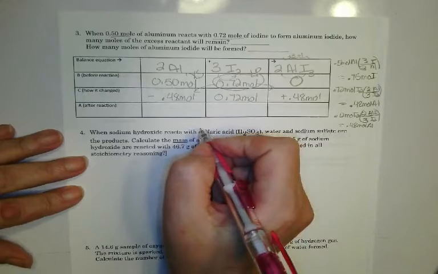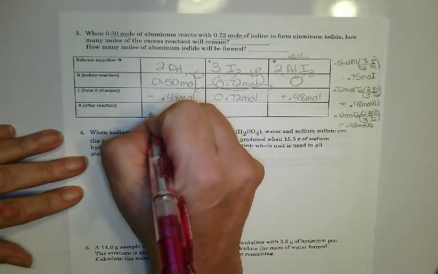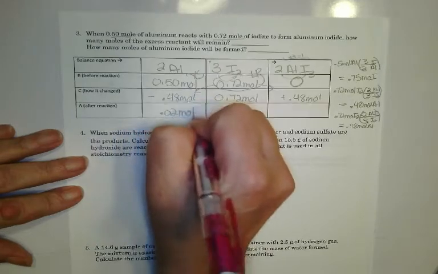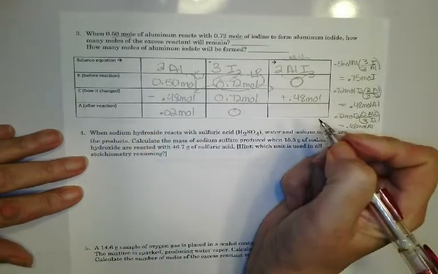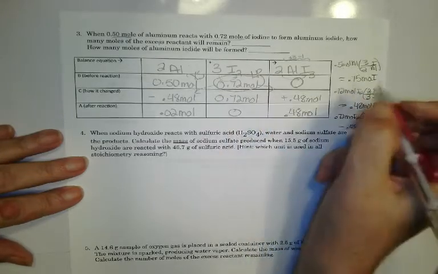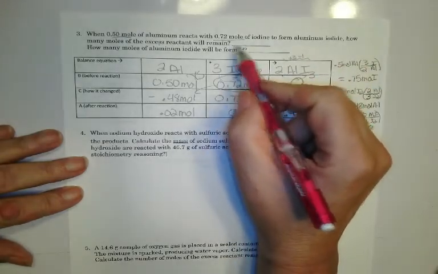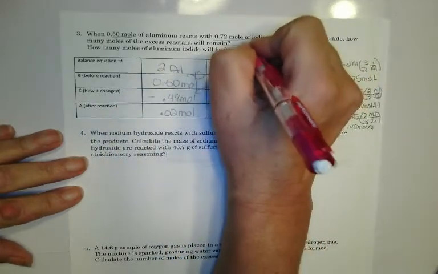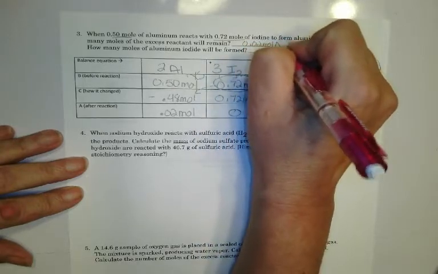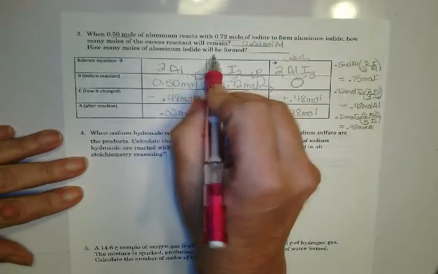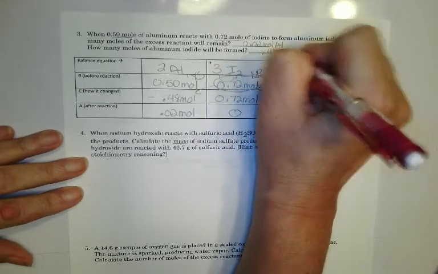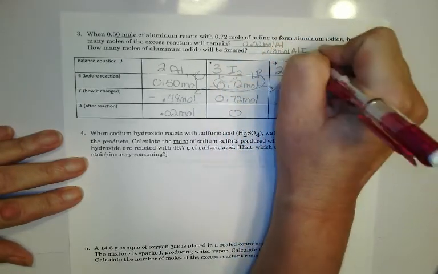So now, what is left? Well, I started with 0.5, I used up 0.48, so I have 0.02 moles of aluminum left. I have no iodine left, it ran out, and then I made 0.48 moles of aluminum iodide. So how many moles of the excess reactant will remain? This is my excess, and 0.02 moles of aluminum. Okay, and how many moles of aluminum iodide will be formed? That's my 0.48 moles of aluminum iodide.